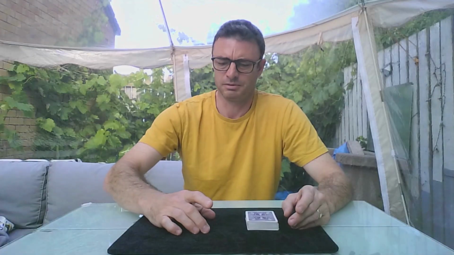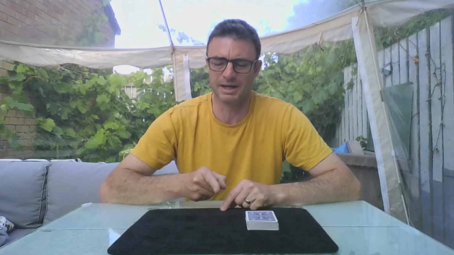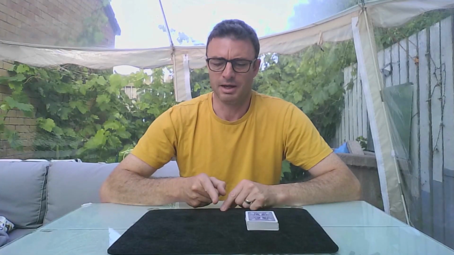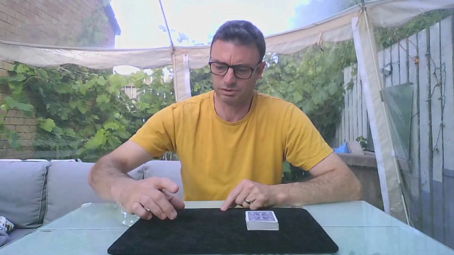In my imagination, I'm going to take this deck and I'm going to take out of the deck an imaginary deck. Okay, so this is the real deck, as you can see, but here there is an invisible imaginary deck. And then what I'm going to do is I'm going to cut the imaginary deck into two halves.